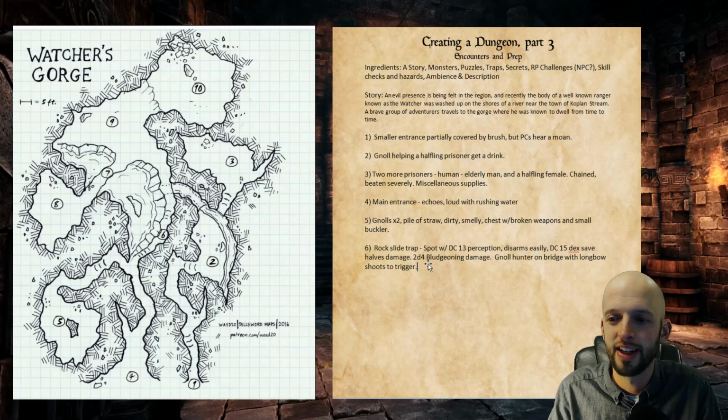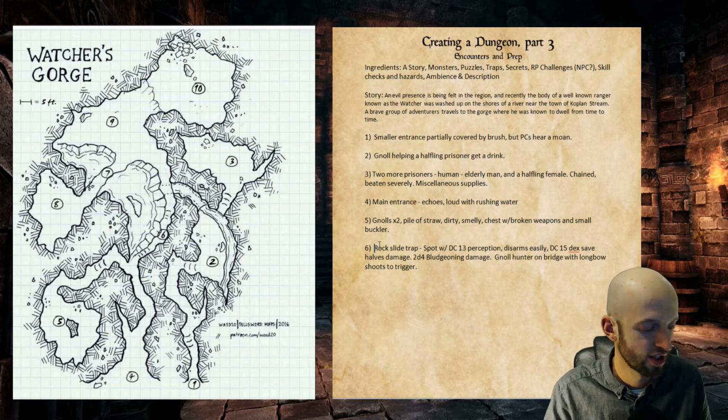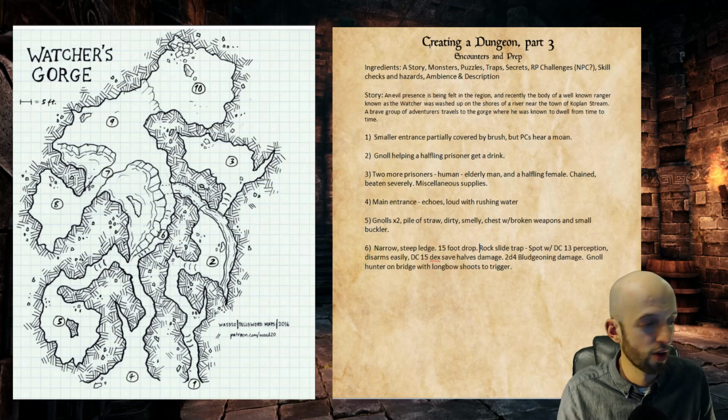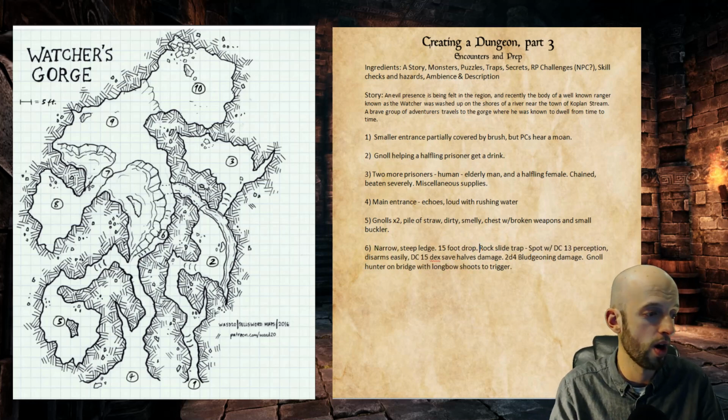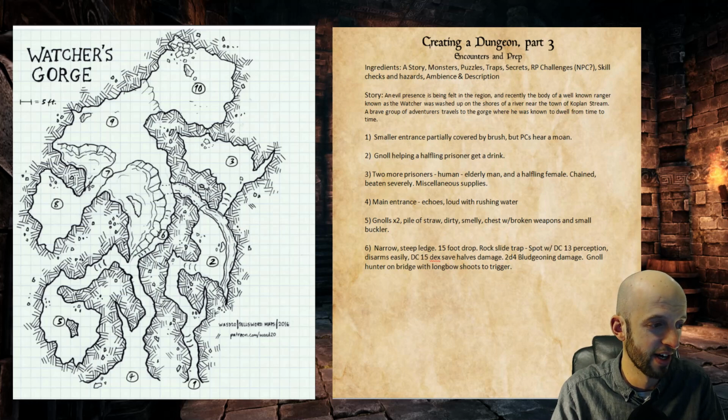All right, and then here at location 6, this is on a very narrow and steep ledge, so I'm going to write that in here actually. Now, you could have your players need to make a skill check even to walk along this path if you think it's that narrow. So you could do that.